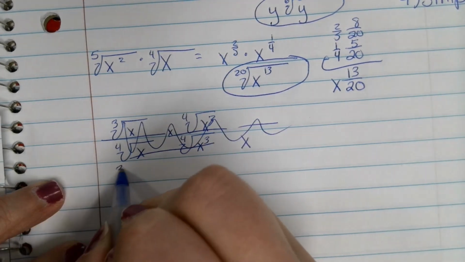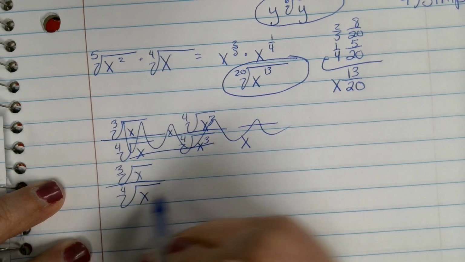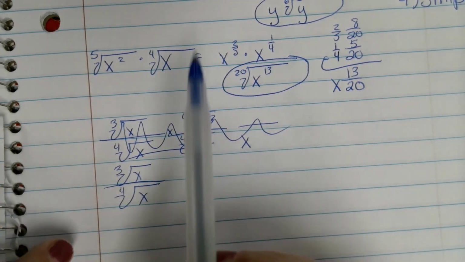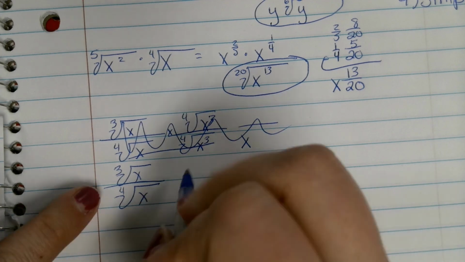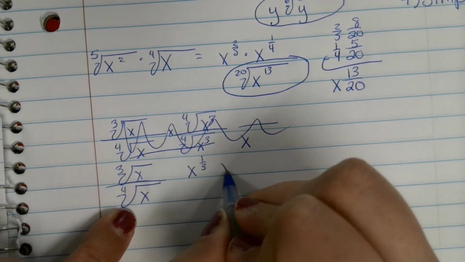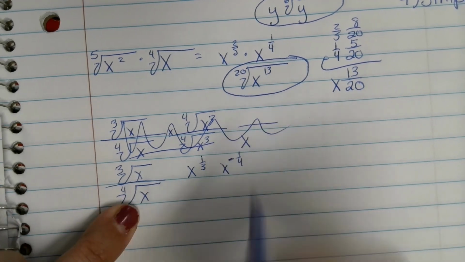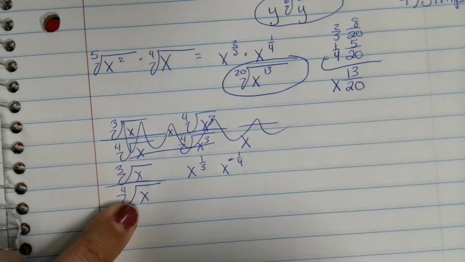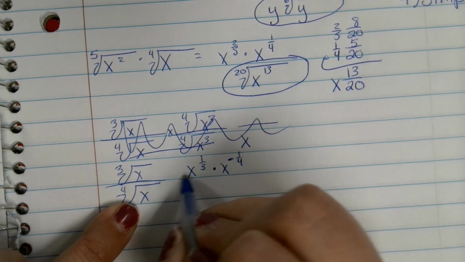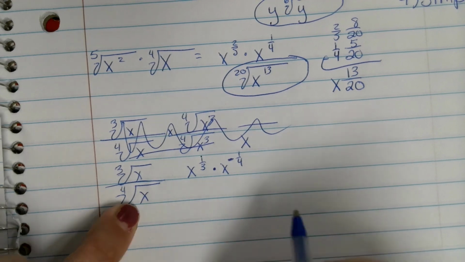So what we're going to do is take the cubed root of x, the fourth root of x, and we are going to turn them into the fractions. So this gives me x to the 1/3. This gives me x to the 1/4. Because it's in the denominator, we are going to subtract them. So I can still consider this a multiplication problem, but I'm going to instead subtract the bottom one.